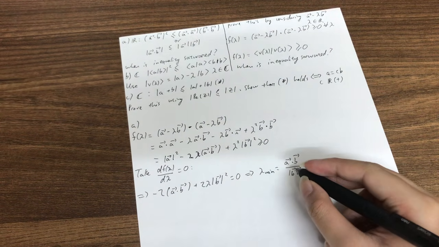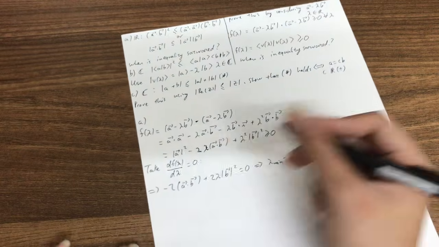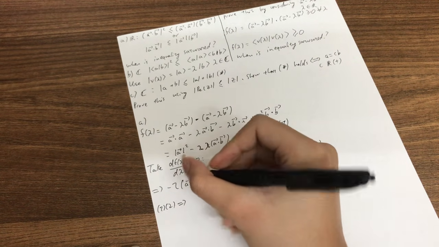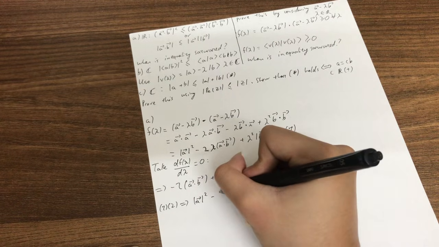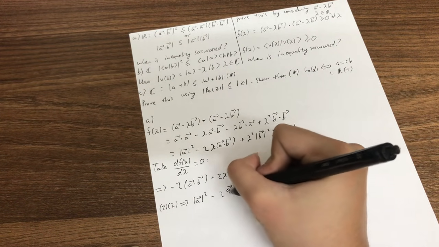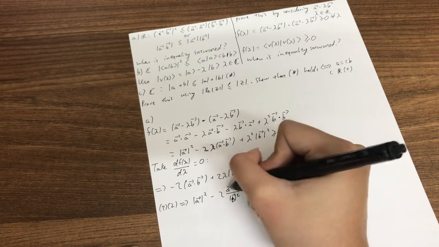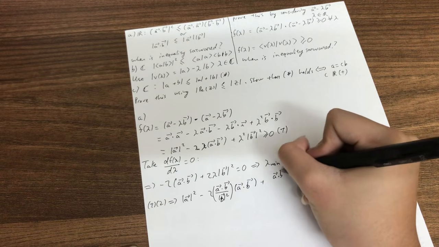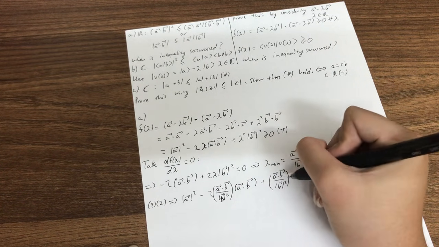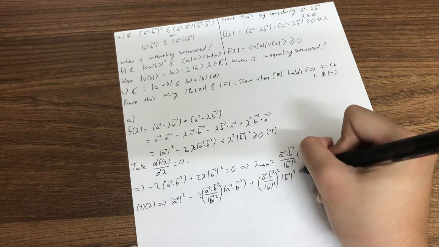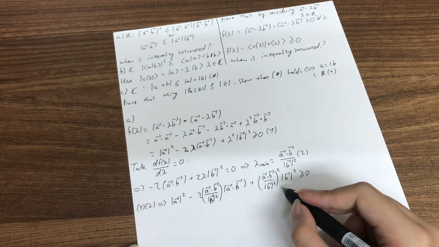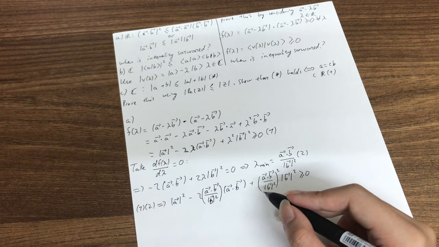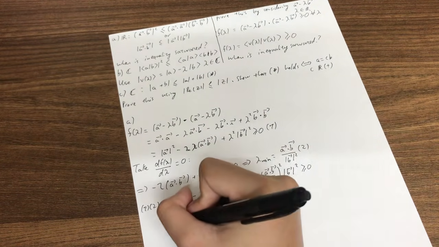Now you substitute this minimum lambda back in. We get |a| squared minus 2 times (a dot b over |b| squared) times a dot b, plus (a dot b over |b| squared) squared times |b| squared, greater or equal to 0. Let's simplify this slowly.